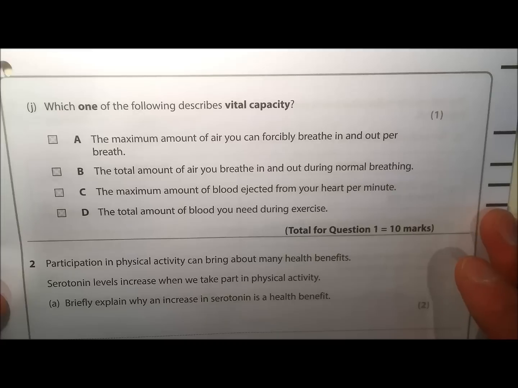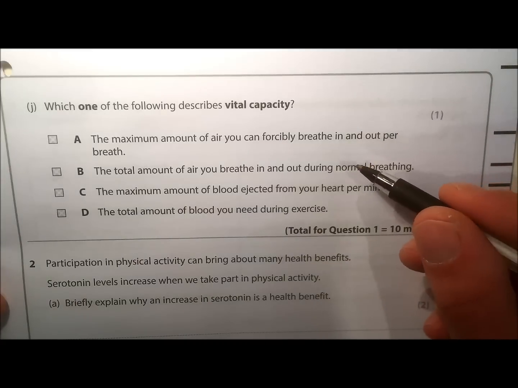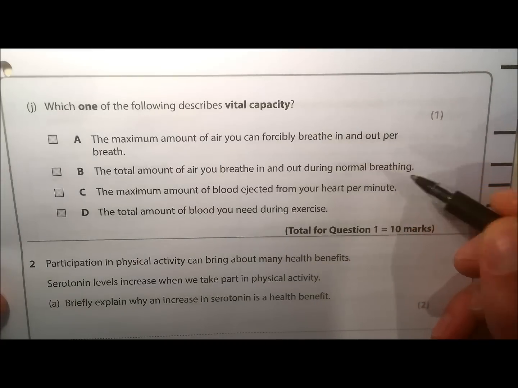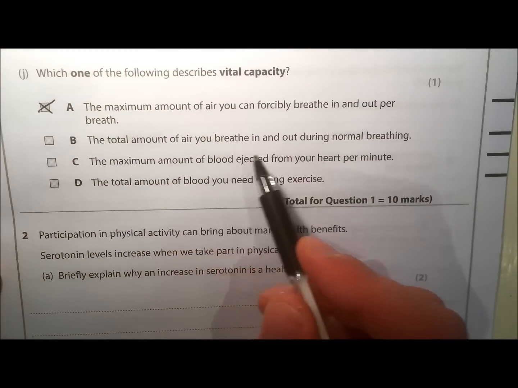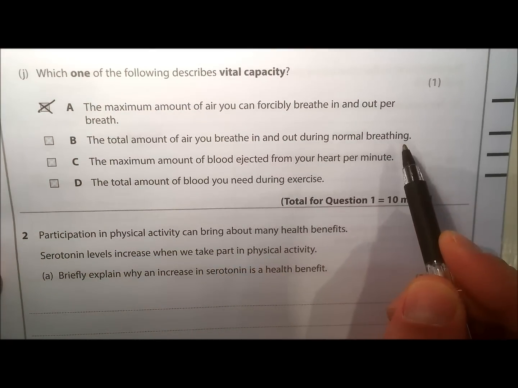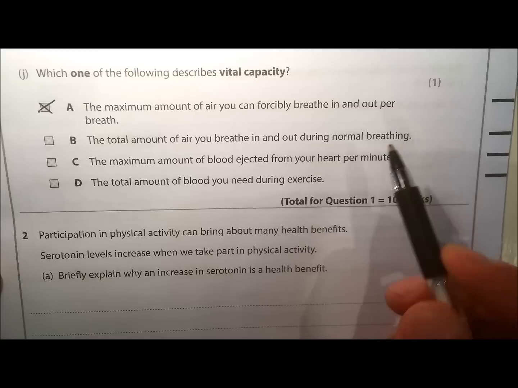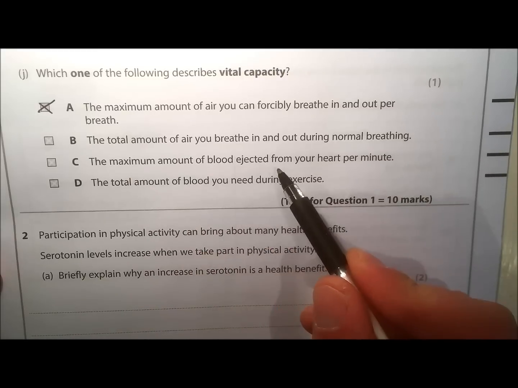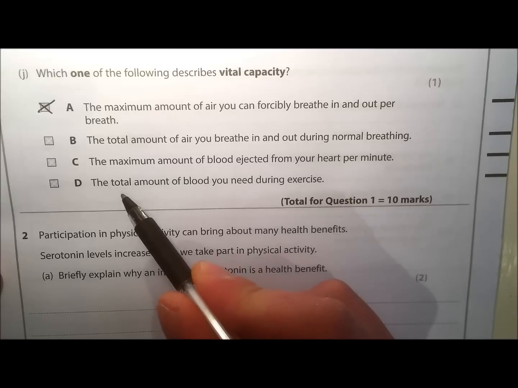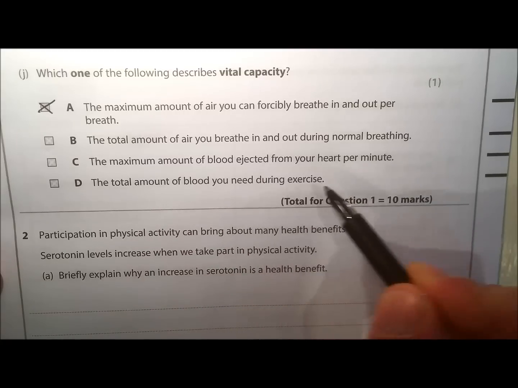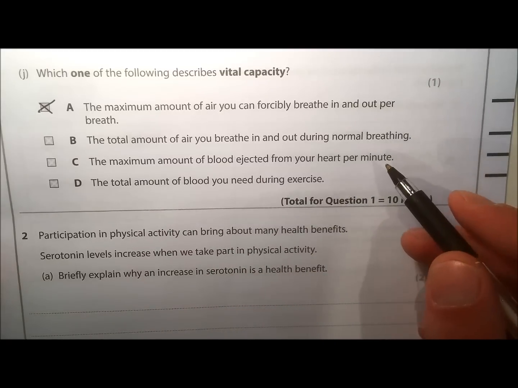J. Which one of the following describes vital capacity? The maximum amount of air you can forcibly breathe in and out per breath. Correct. The total amount of air you breathe in during normal breathing would be known as tidal volume. The maximum amount of blood ejected from your heart per minute is the cardiac output. The total amount of blood you need during exercise is irrelevant. We don't have a term for that.